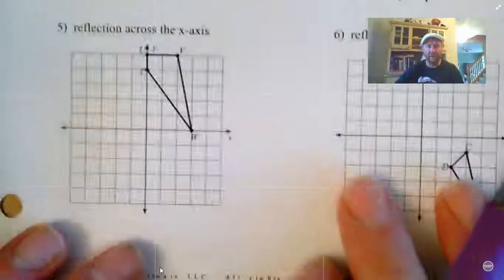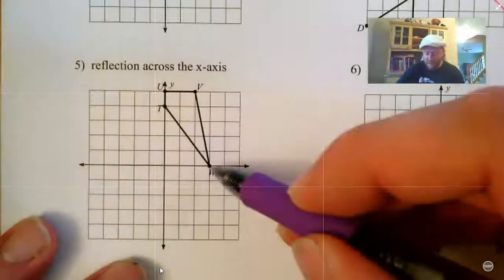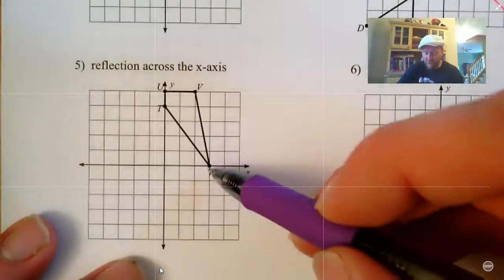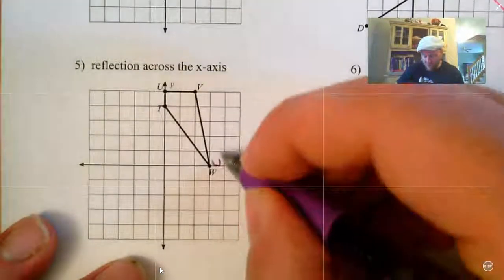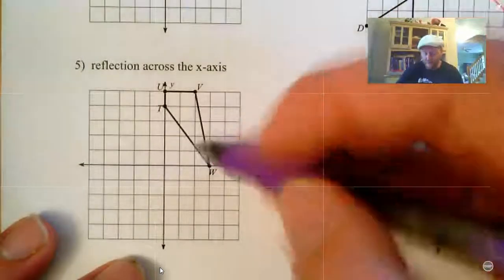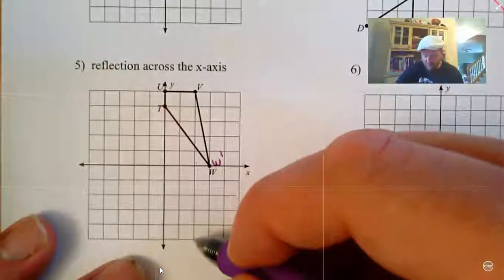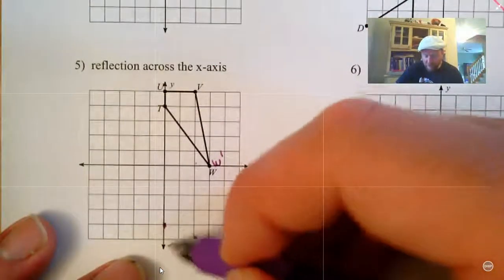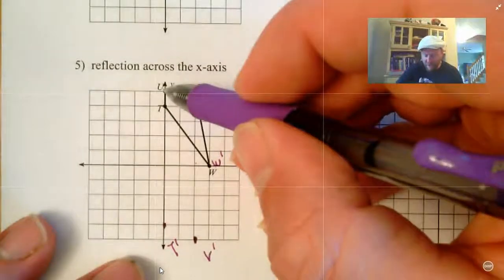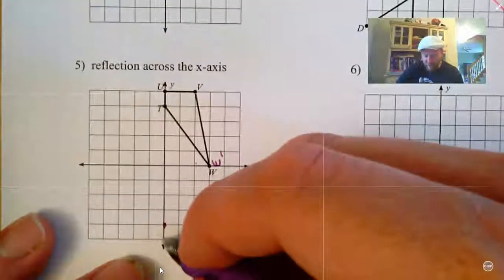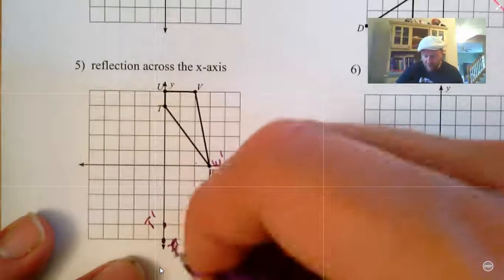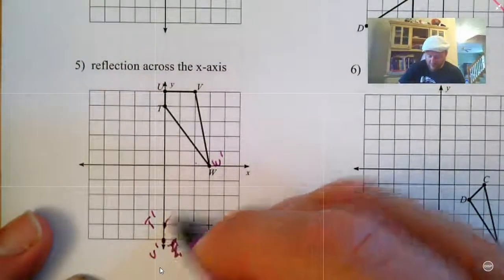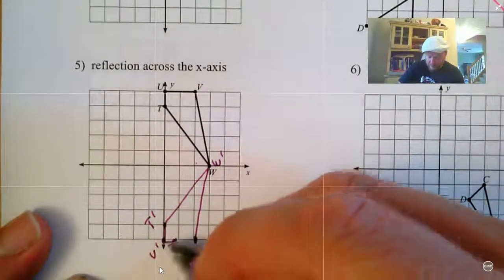Here we're reflecting across the x-axis. The x-axis is right here. It's labeled with an X. W is already on it, so W prime will also be right there on it. V is 5 spaces, so its reflected image will be 5 spaces on the other side. T is 4 spaces, so its reflected image 4 spaces on the other side. And U is 5 spaces. Oops, I should call this T prime. Make sure I label clearly. Then we just connect the points. There we go.